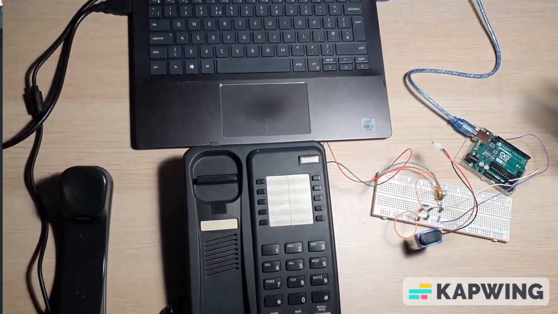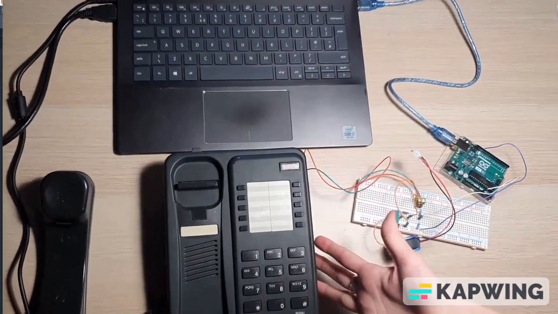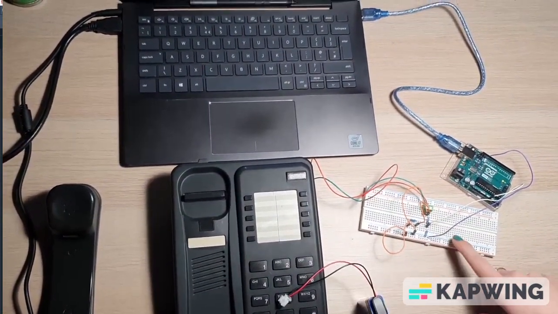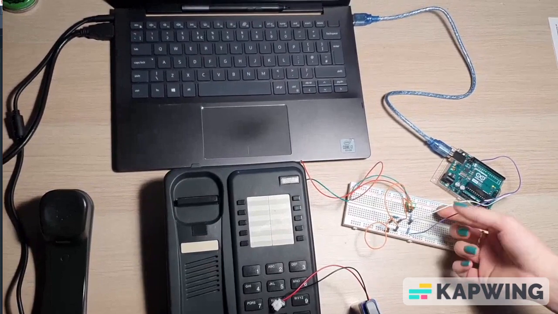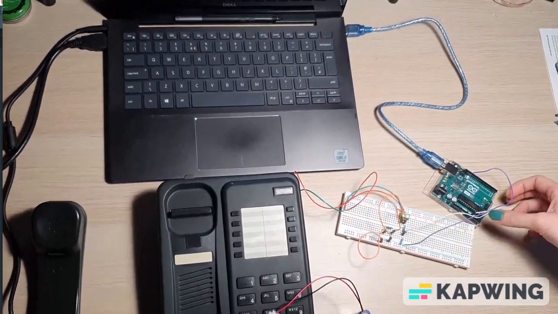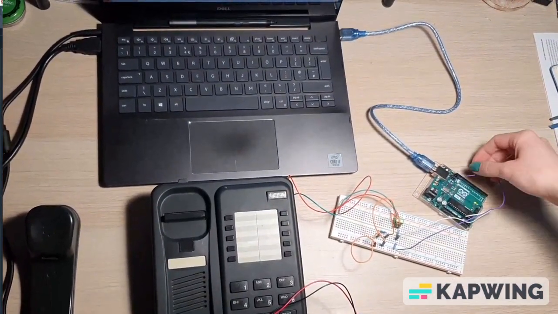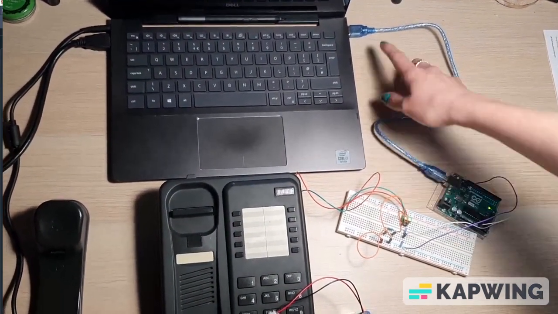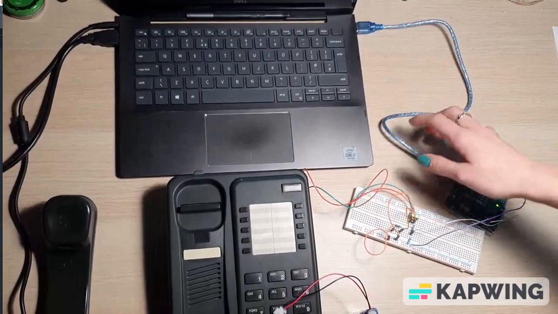So here we see the setup, which includes an old phone, a battery which I'm going to use to power the phone, a circuit that limits the current and divides the voltage so that the microcontroller does not get too much voltage, and then also the Arduino connected to my laptop, which will be doing the signal processing.